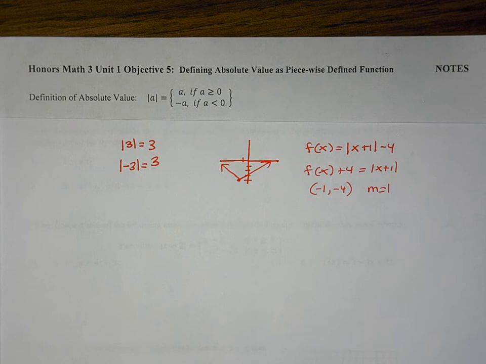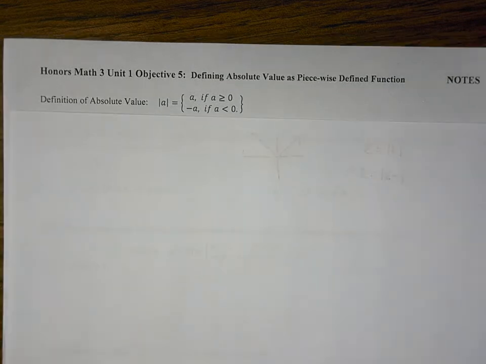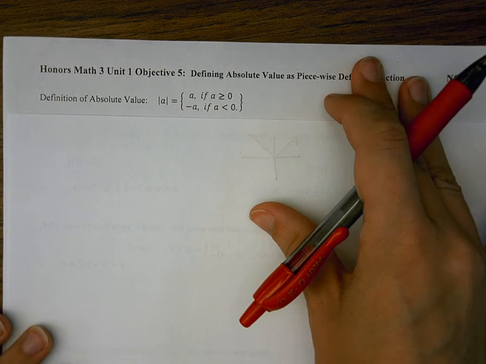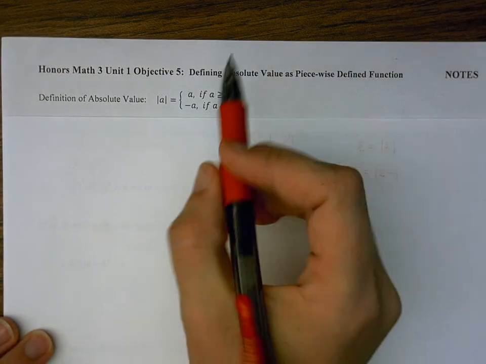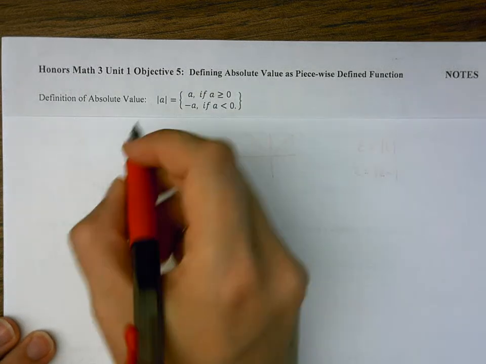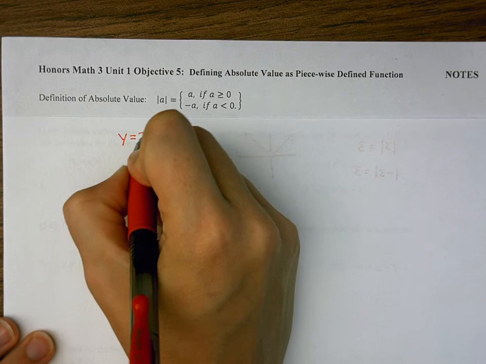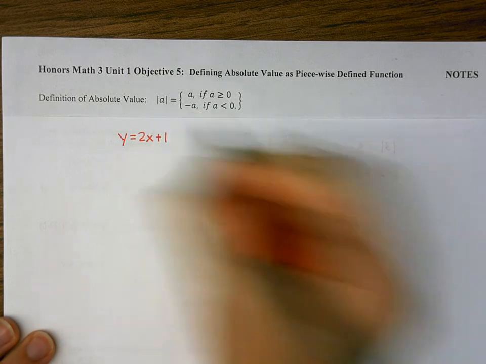Okay? But today we are going to be looking at what it means to actually be an absolute value function, beyond the fact that the linear absolute value makes a V shape. And so I wanted to demonstrate what this function is saying by looking at the function y equals 2x plus 1.